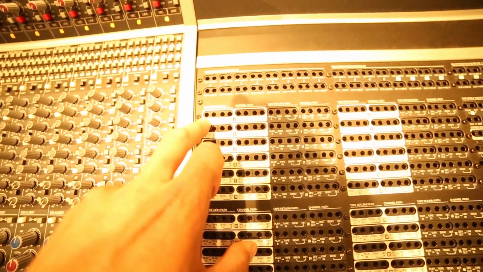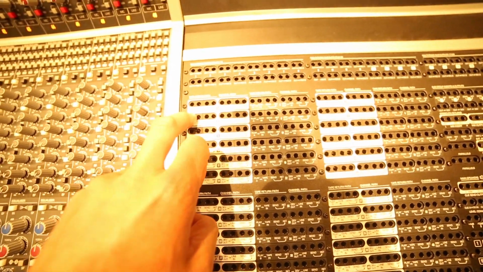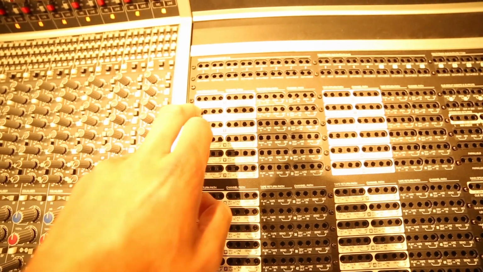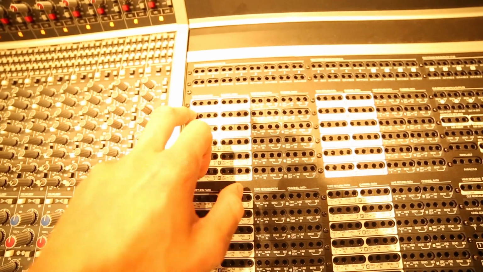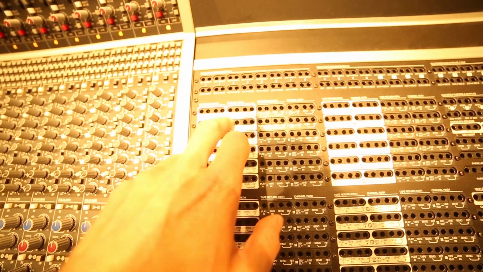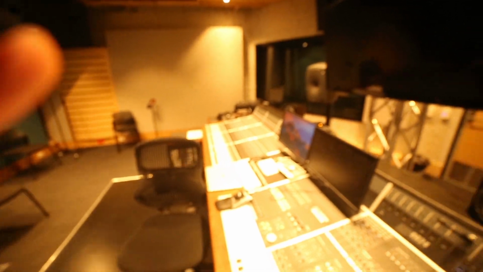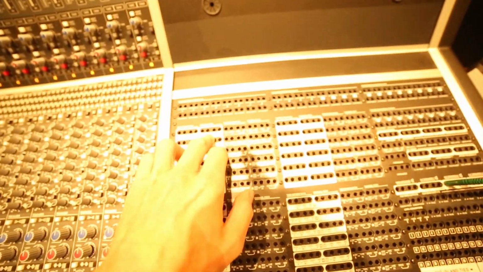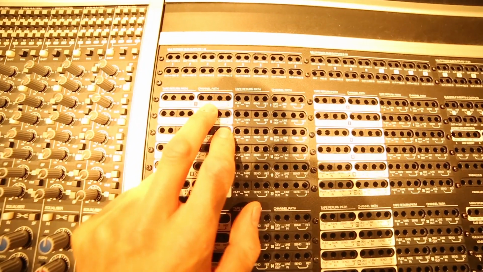Now you don't need to do anything on the Patchbay in order for this console to be accepting your return from Pro Tools. If you have an output of channel 1 inside Pro Tools, it's going to come into tape return path 1. You don't need to do anything on here, it's automatically going to come up on channel 1 on the console. The channel path is the microphone path.